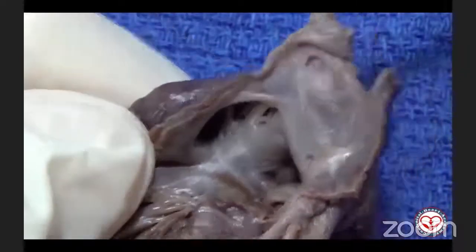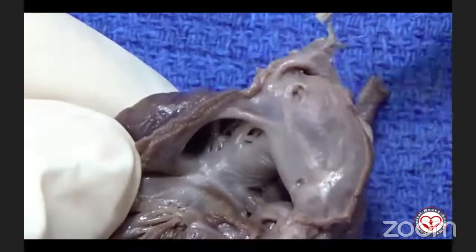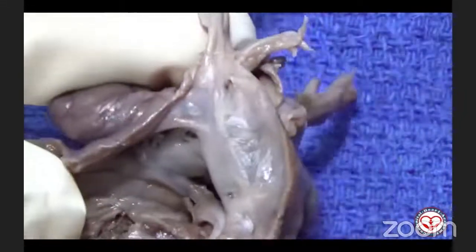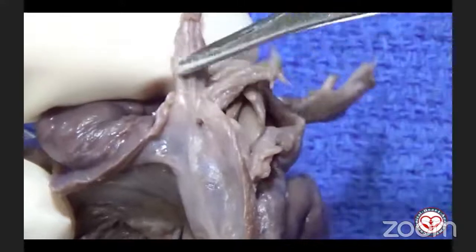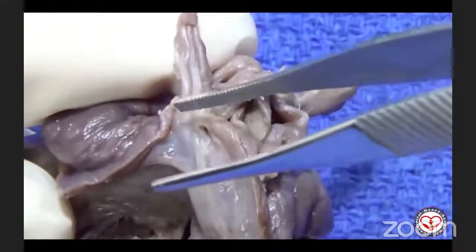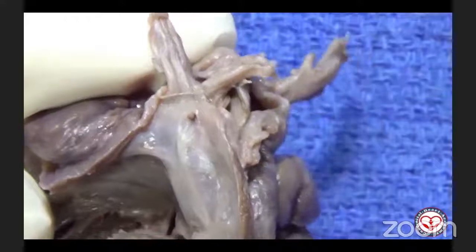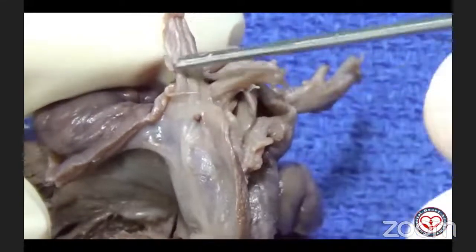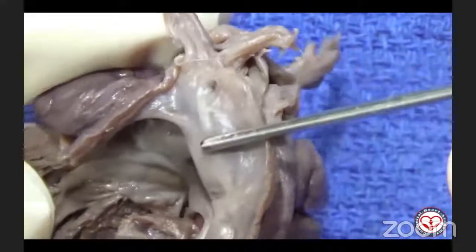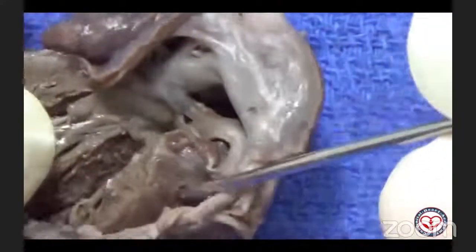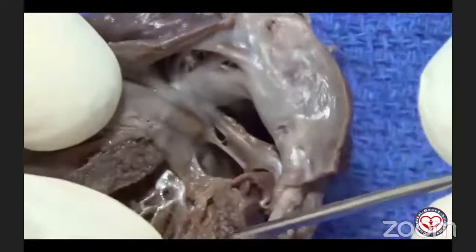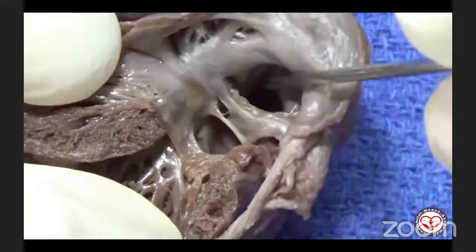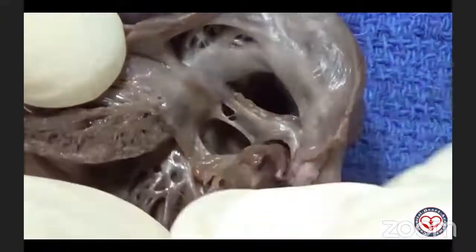This specimen also has a persistent left superior caval vein that drains directly to the roof of the left atrium. You might see that little ridge of tissue there. That represents where the wall was interrupted between the persistent left superior caval vein and the left atrium. Here is the left side of the atrioventricular septal defect, and there is our so-called secundum defect.